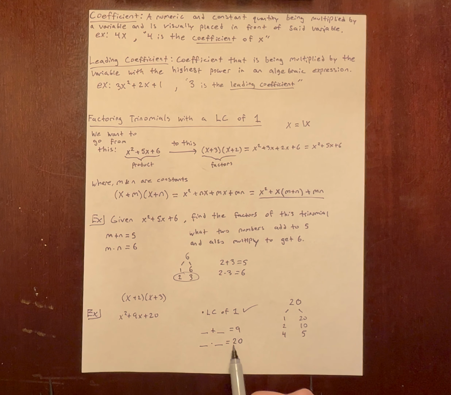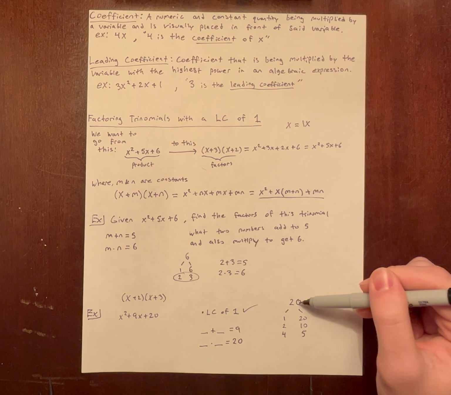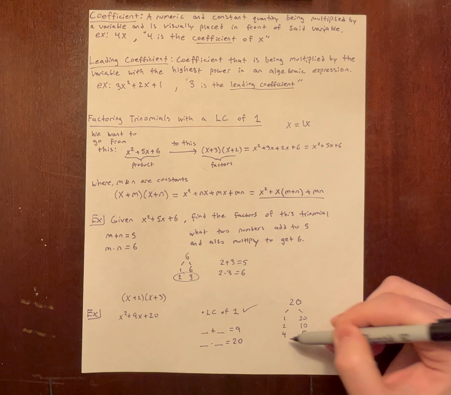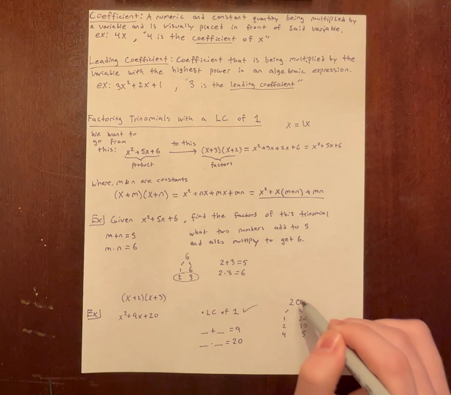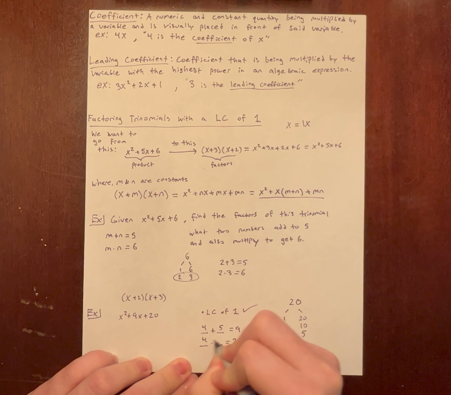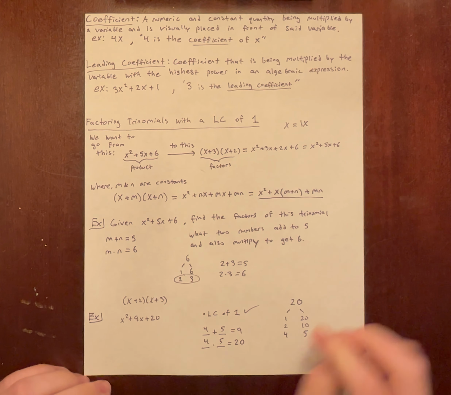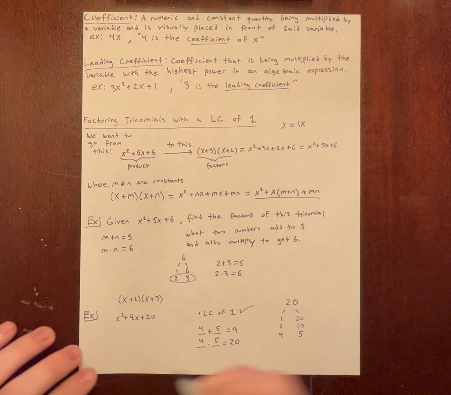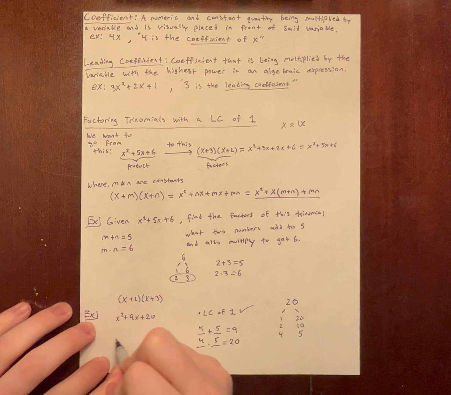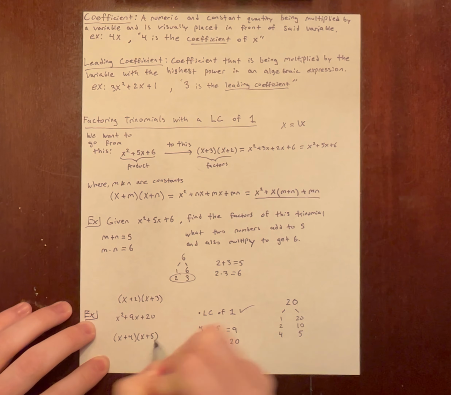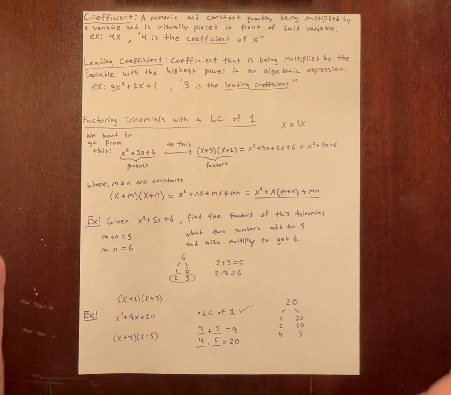1 and 20 multiply to 20, but do they add to 9? No. 2 and 10 multiply to 20, but can they add to 9? No, they add to 12. 4 and 5 multiply to 20, and when you add 4 and 5, you get 9. So our numbers are 4 and 5. They are two numbers that multiply to 20 and add to 9. So that's it. You have your factors, x plus 4 and x plus 5. Done.